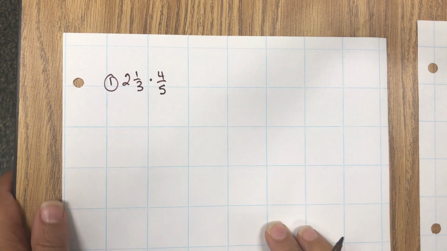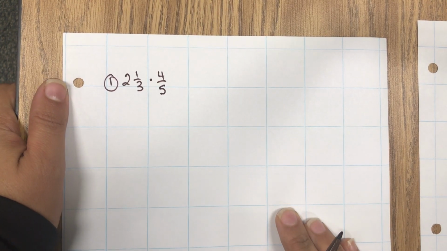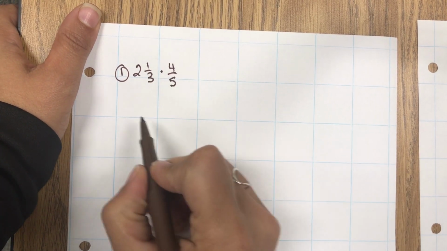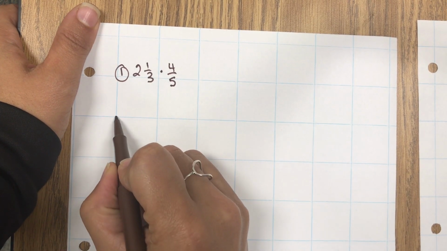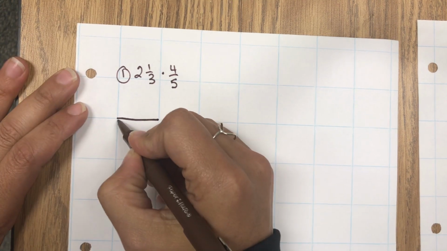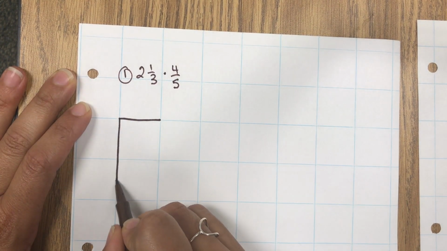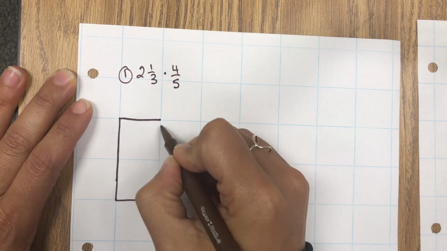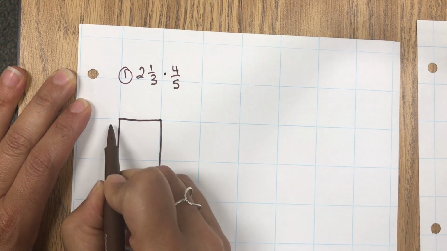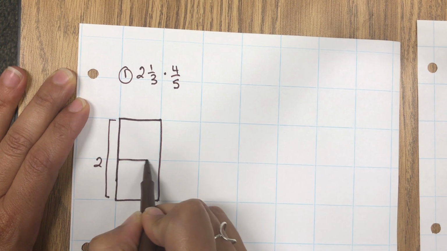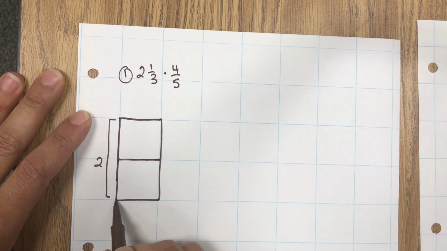Now, as mentioned in your notes, the first thing I recommend doing is modeling the first fraction. I'm going to model vertically first. You can do horizontal, whatever you want. I'm going to do 2 wholes. I'll go ahead and label those right now. Always label your models. And I'll do 1/3.